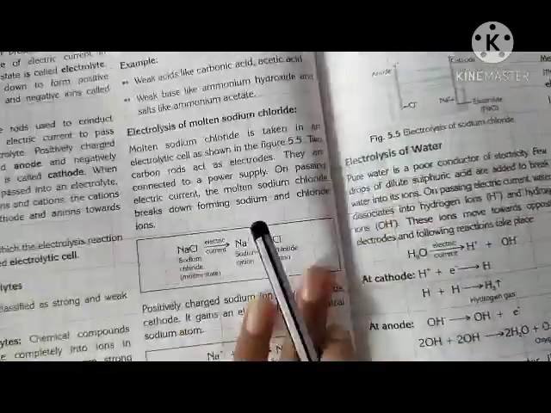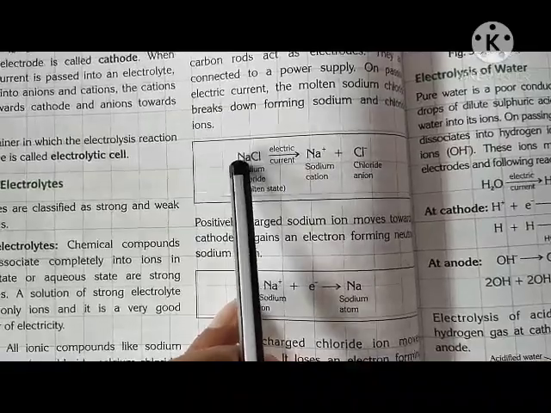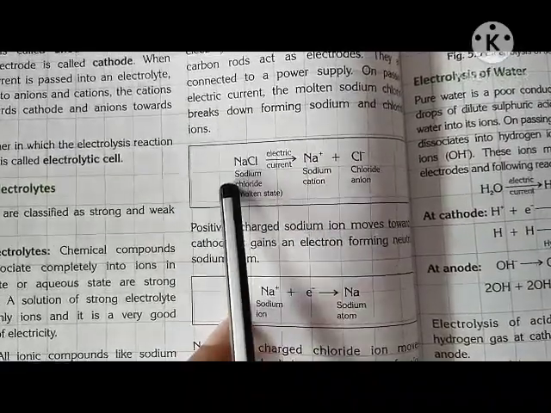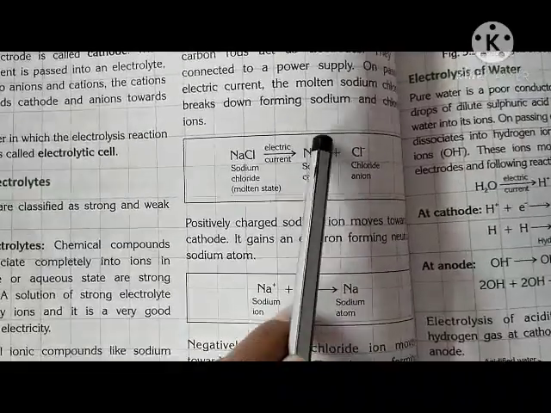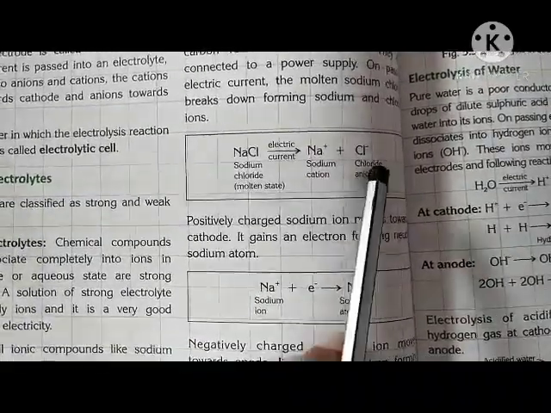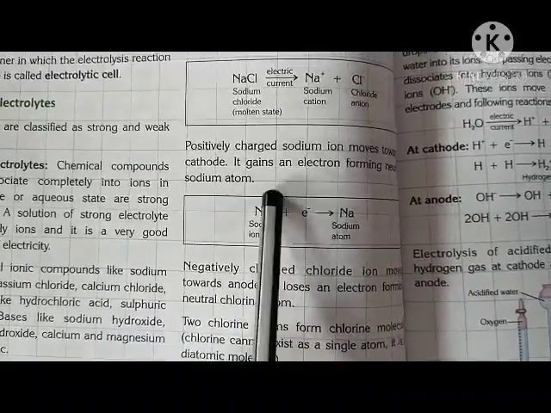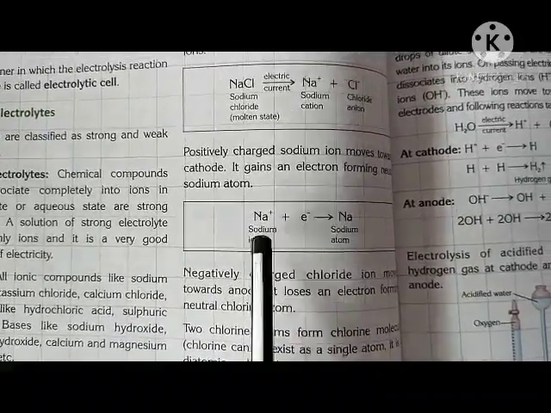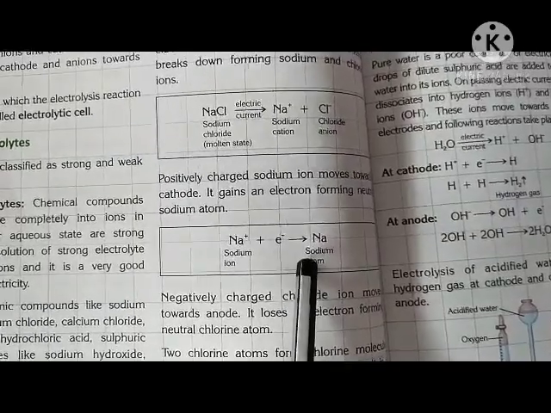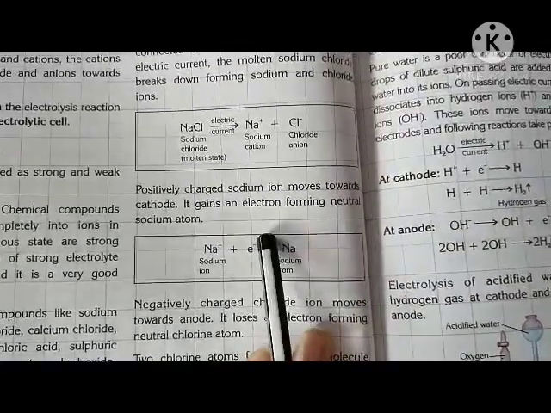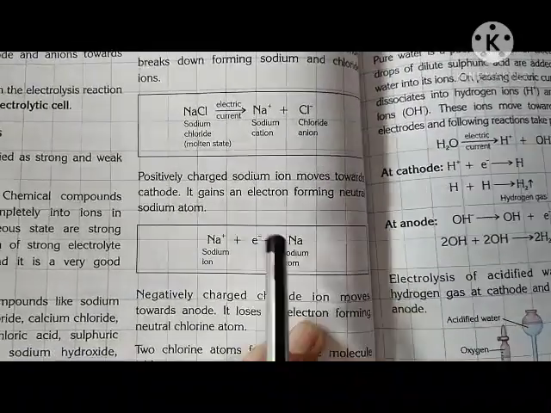With the help of this reaction you can easily see NaCl, sodium chloride, after electric current gets dissociated into sodium cation and chloride anion. Here you can see sodium having the positive charge; after gaining an electron it becomes neutral. The positively charged sodium ion moves towards the cathode, gains the electron, forming a neutral sodium atom.